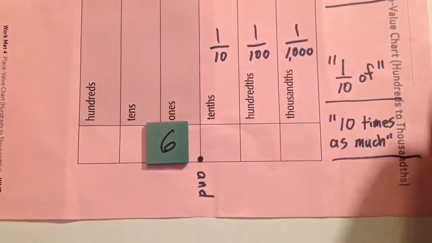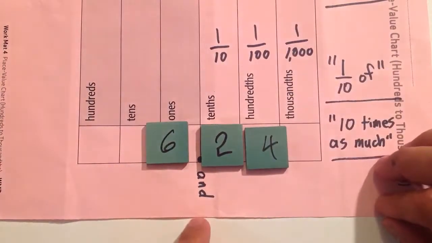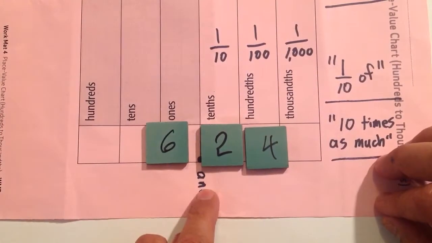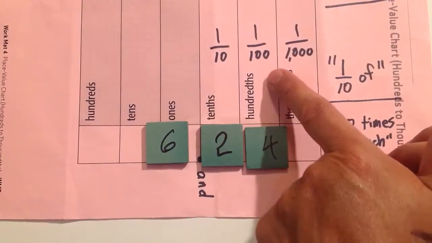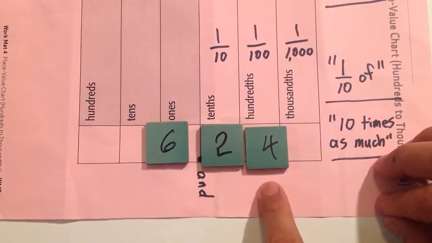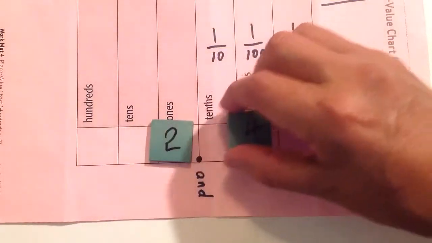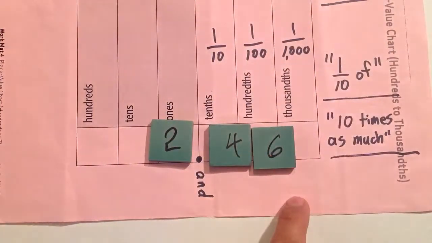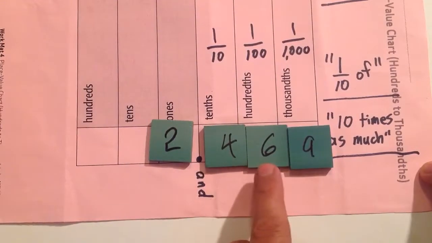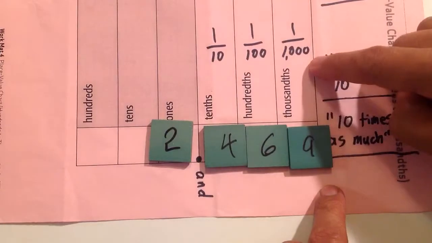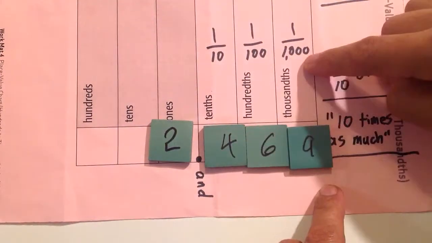If I wanted to change it, I could do something like this. Let's try this. How would you say this? Well, 6 and then you just read the number and end with that place value. So watch, 6 and 24 hundredths. Let's try another one. So let's go big. 2 and 469 thousandths. See that? I'm not worried about those zeros. I just read the number and say the place value.